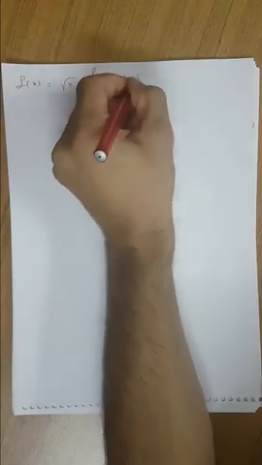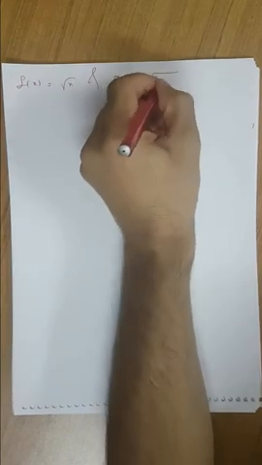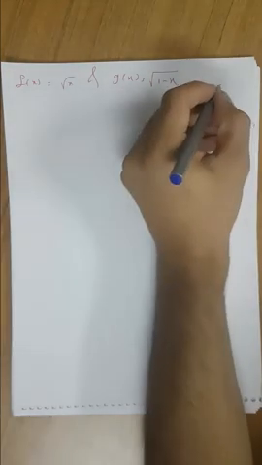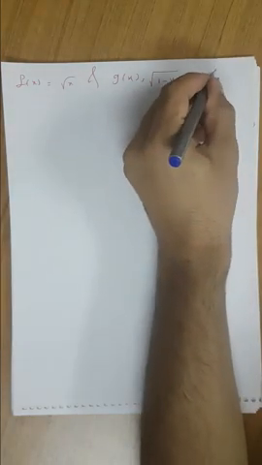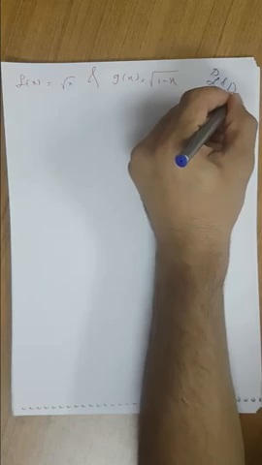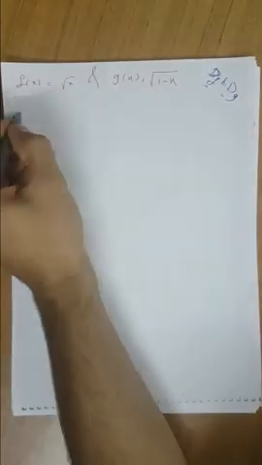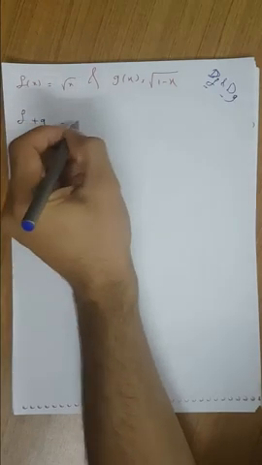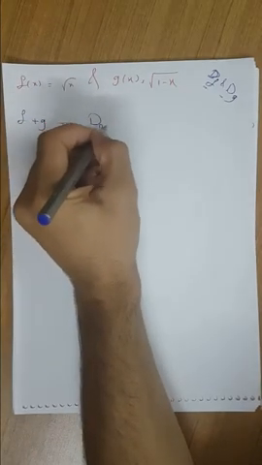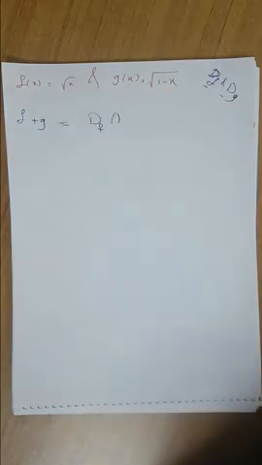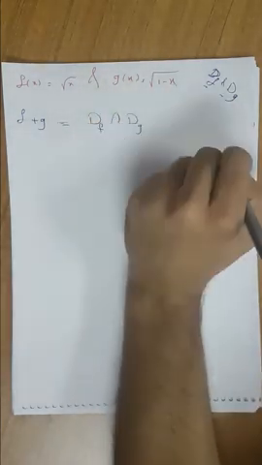The functions, for example, f of x is equal to square root of x, and the second function g of x is equal to square root of 1 minus x. The books say that if you have the domain of f and the domain of g, then for f plus g, just find the domain: it is equal to the domain of f intersection the domain of g. Okay, the books say that.